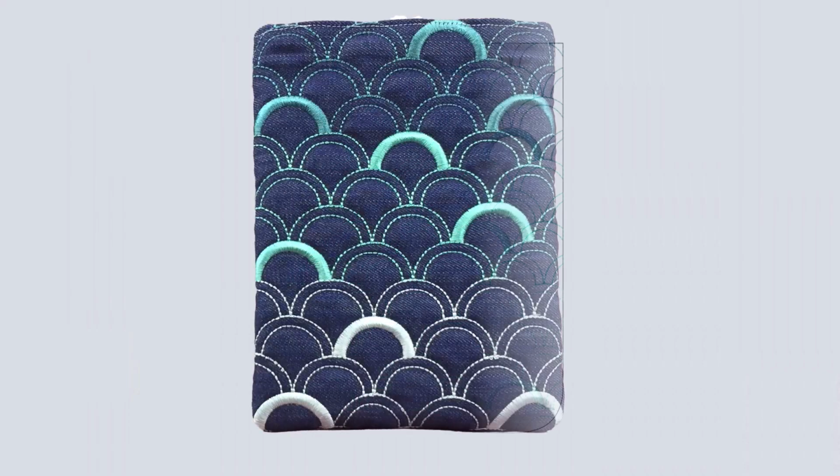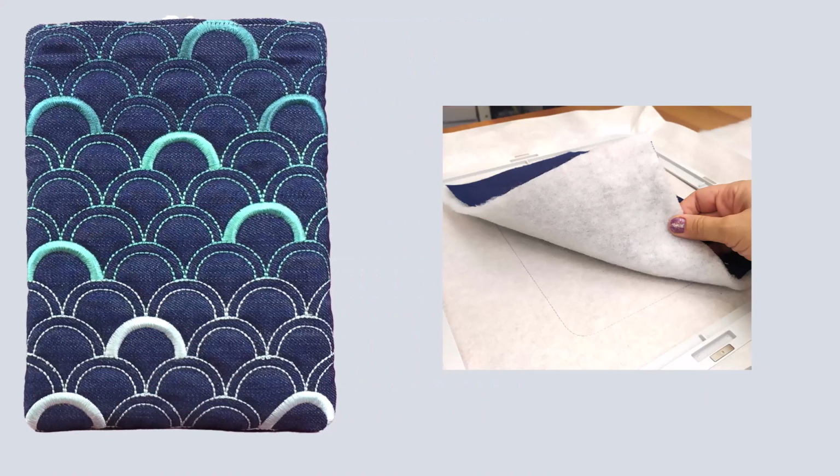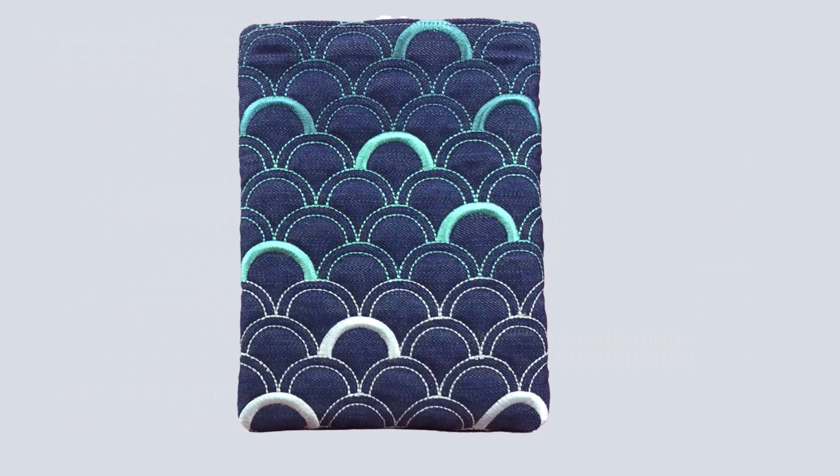The scallop pattern we're creating is used to decorate the case and at the same time keep in place the batting we are adding for protection. Let's see how we can create this tablet case.